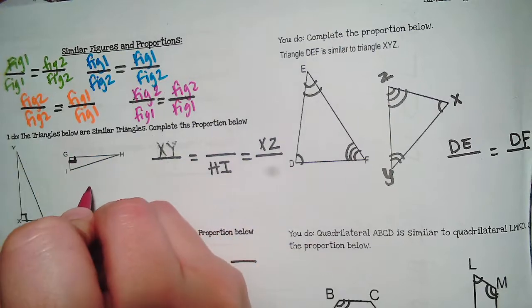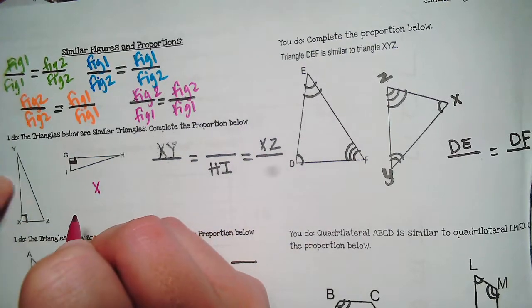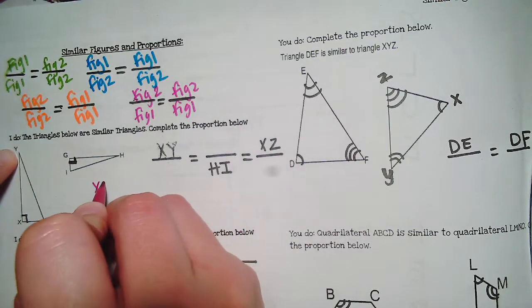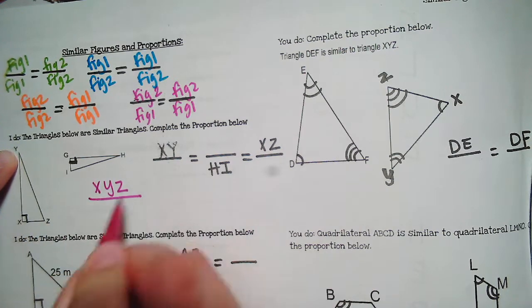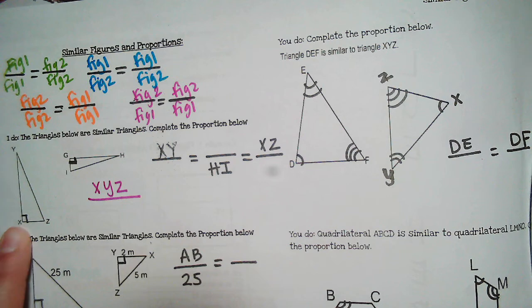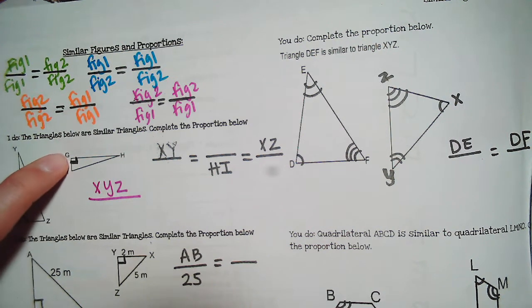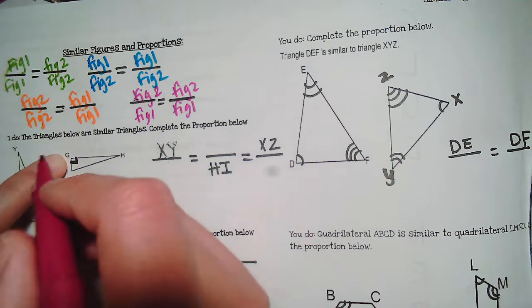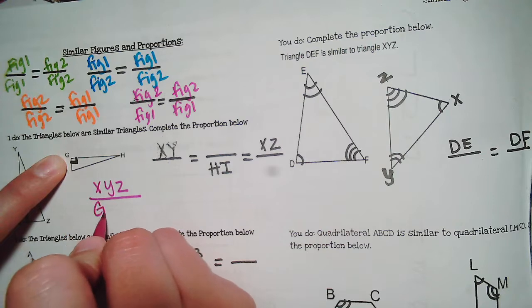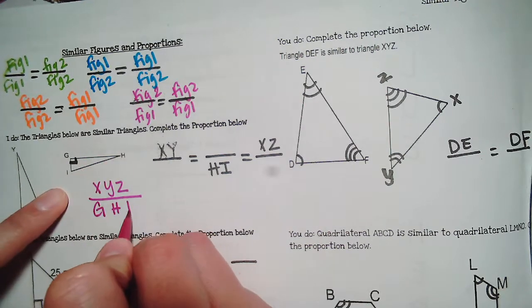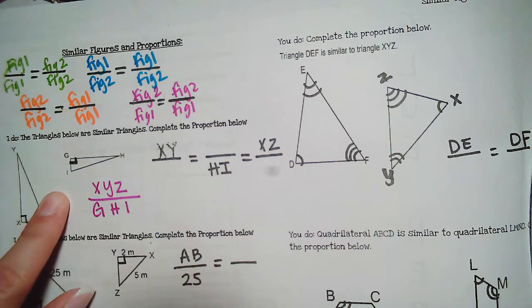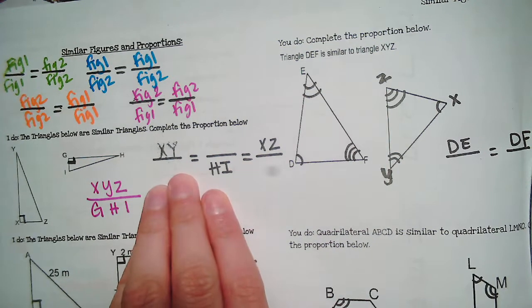So I'm going to have X, Y, Z, over, because I started where the right angle was, on the next triangle I'm going to start where the right angle is. So I'm going to have G, H, I.